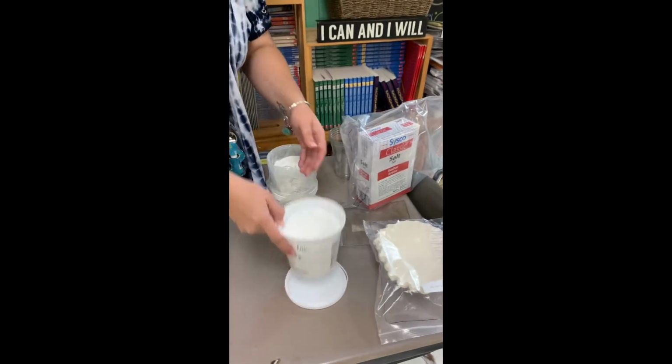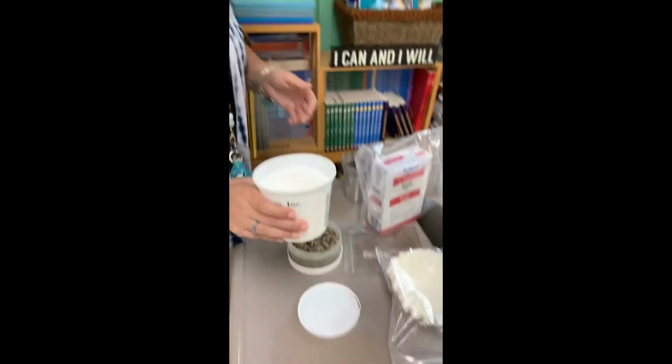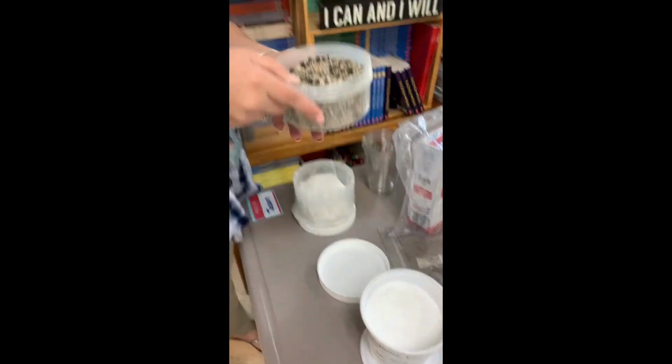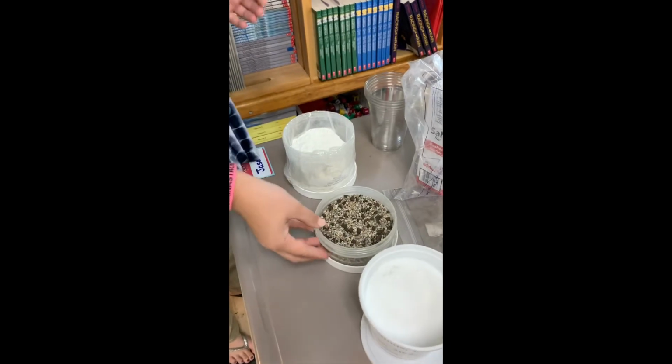So here we have some salt, regular everyday salt. Here we have some gravel. And here we have powder, which is also referred to as diatomaceous earth.